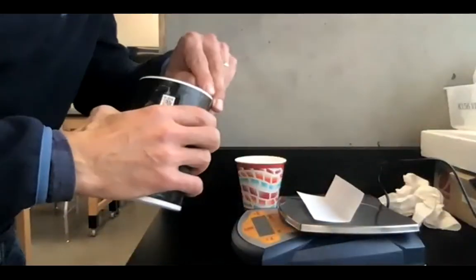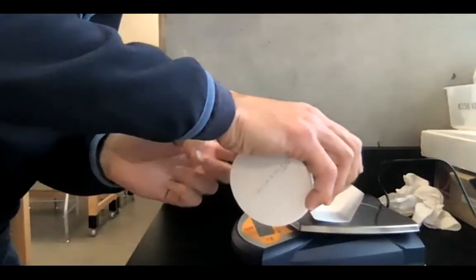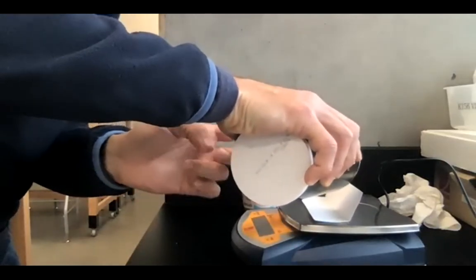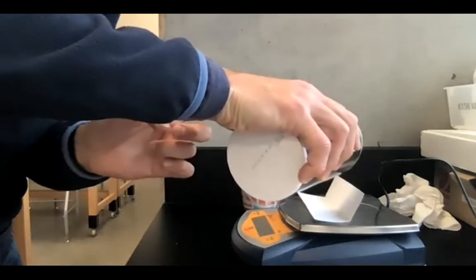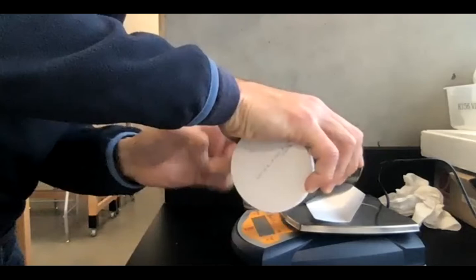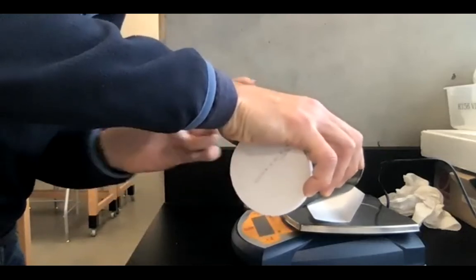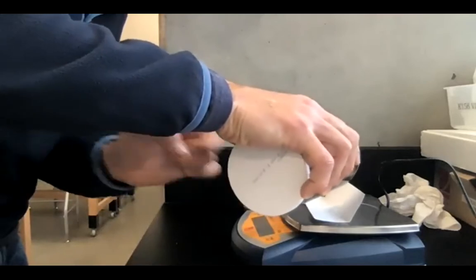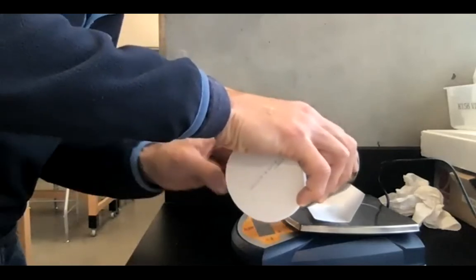And now I take my salt and I knock out, getting there. I try to get exactly 5 grams, and this is how I do it in the lab.